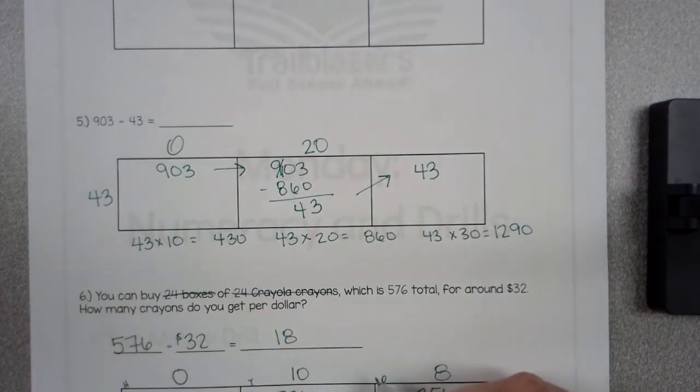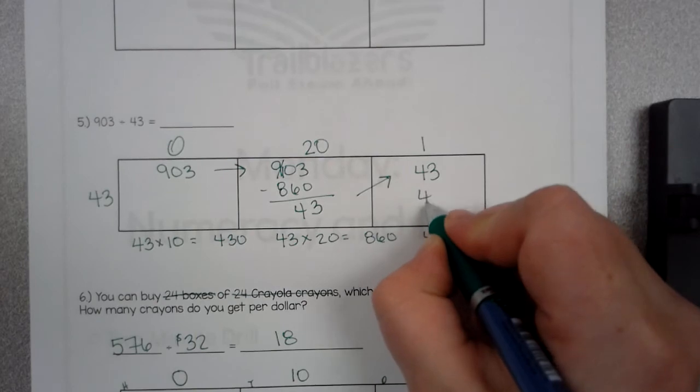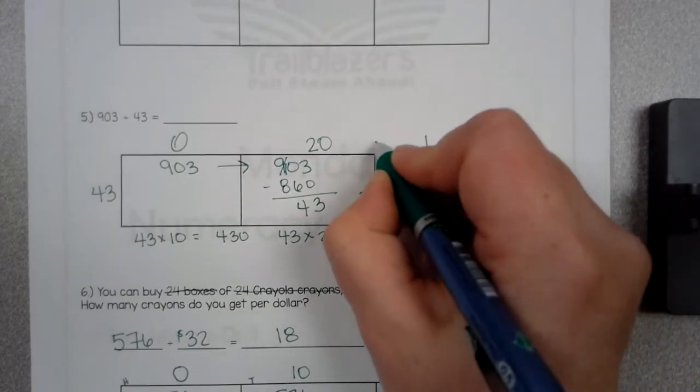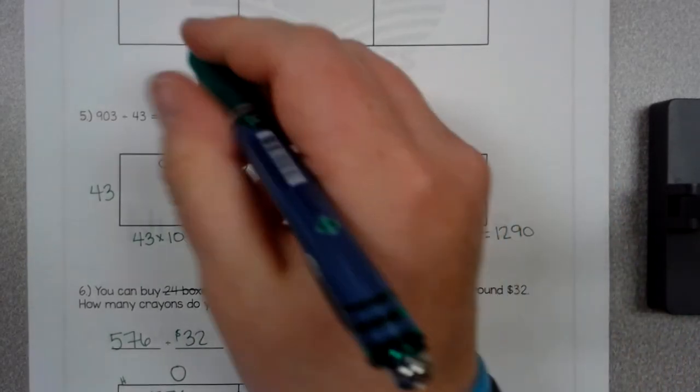Now, how many times will 43 go into 43? One time. So 20 plus 1 is 21.